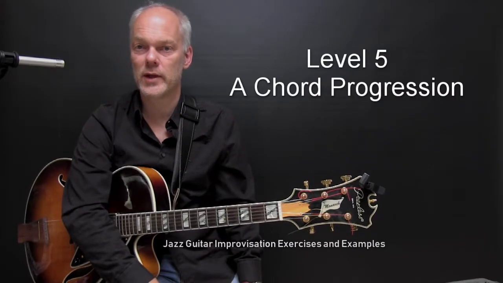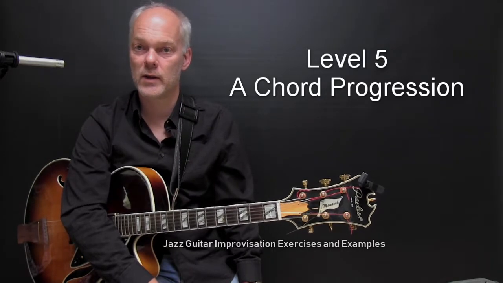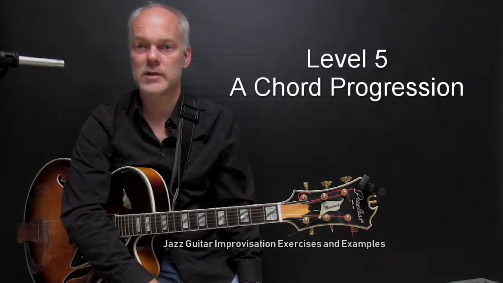So when you're able to do that, moving from one key to another, then you can take the final step of playing a complete solo over a full chord progression. So the exercises end with a full chord progression.